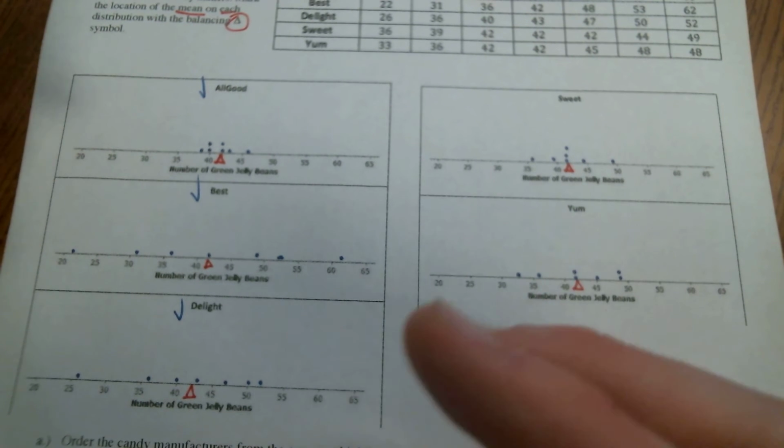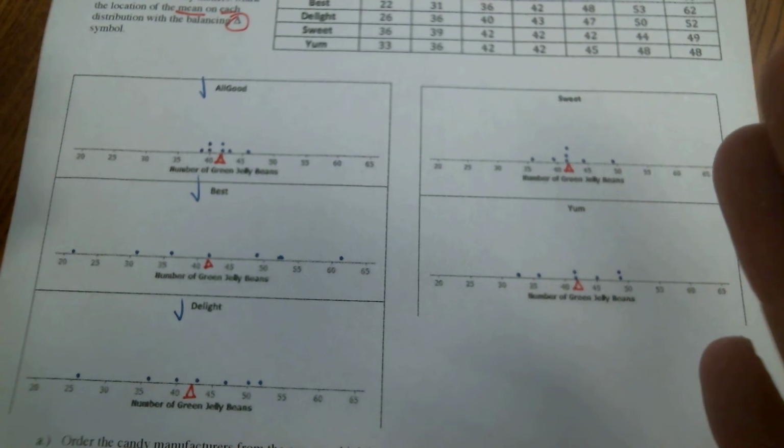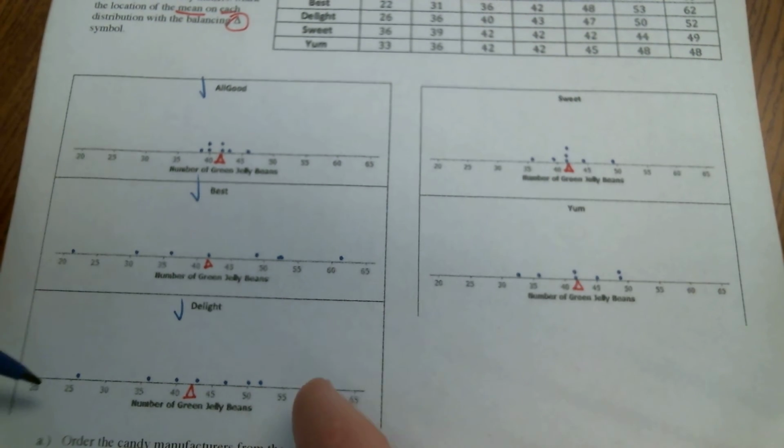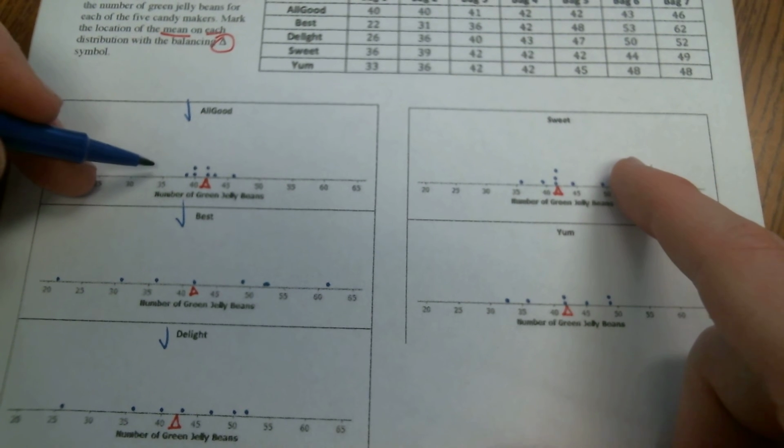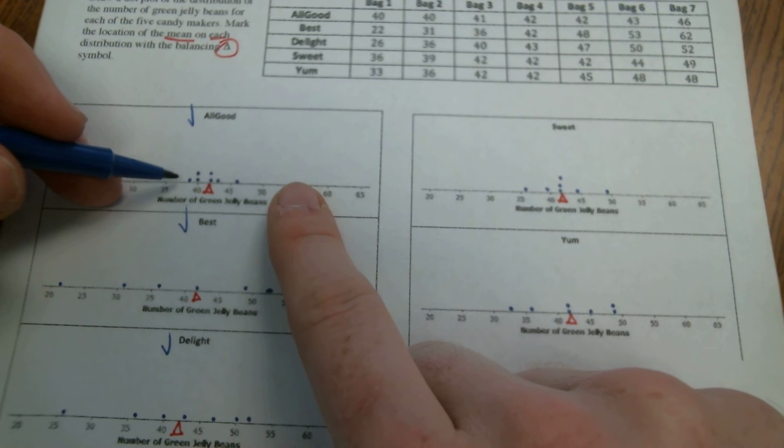So it wants to know which one is the best measure of center. That means which data set has the values closest to the mean. Well, it's definitely not here or here. Those are all very spread out. So it's somewhere between Sweet and All Good. And I would lean towards actually All Good having less variability.